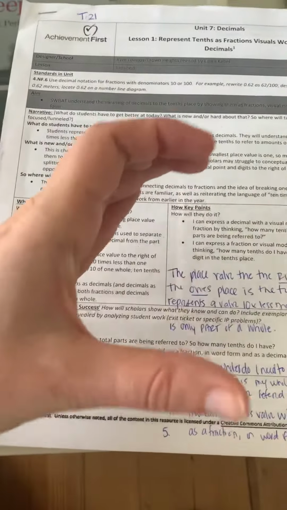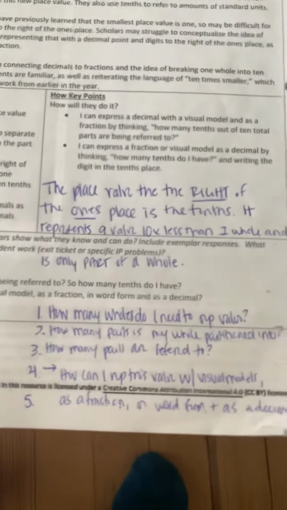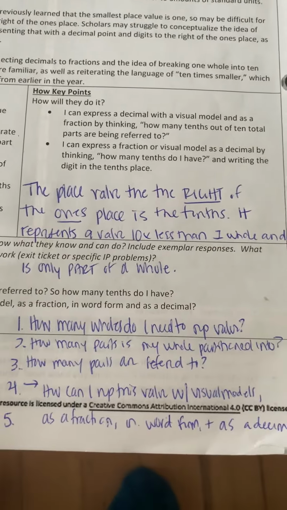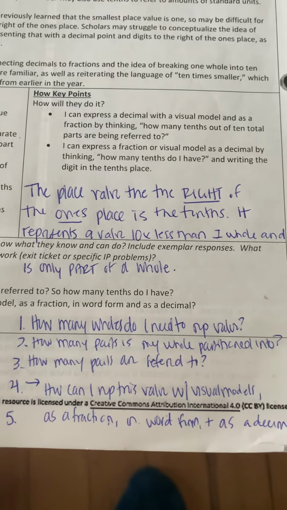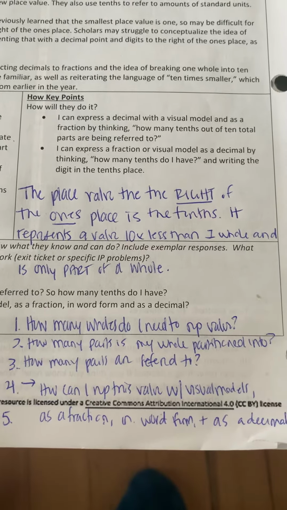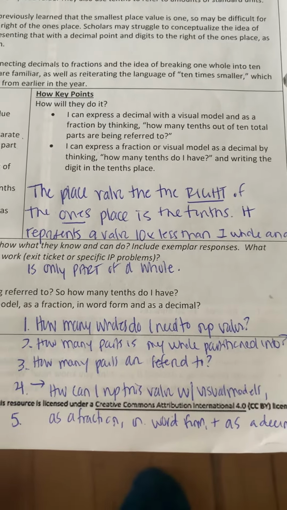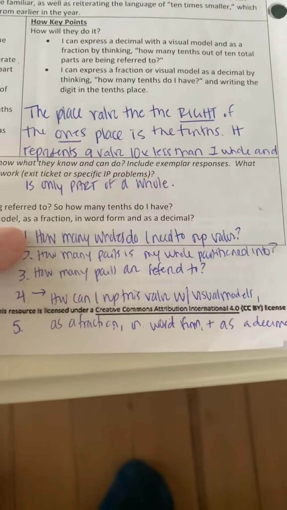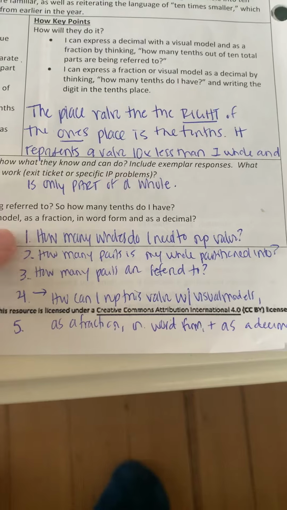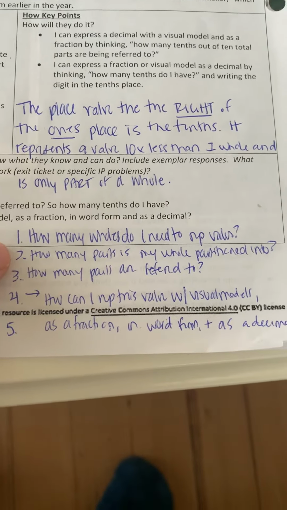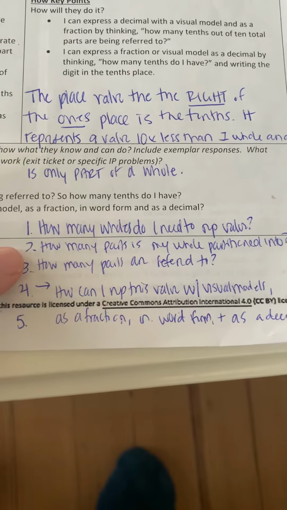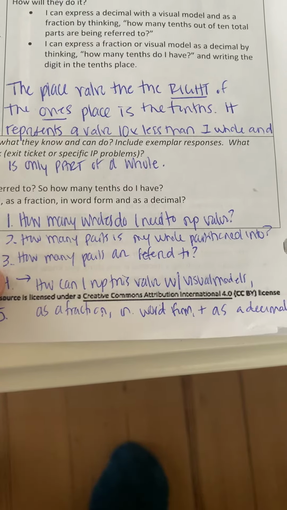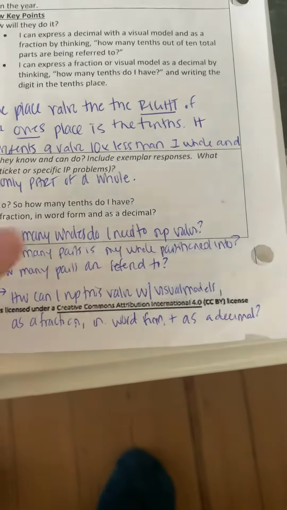So kids would understand one whole Cosmo brownie broken up into tenths. Tenths are way smaller. So today, tomorrow, and every day, the place value to the right of the ones place is the tenths. It represents a value 10 times less than one whole and is only a part of a whole. How many wholes do I need to represent my value? How many parts is my whole partitioned into? How many parts are referred to? How can I represent this value with visual models as a fraction, in word form, and as a decimal?